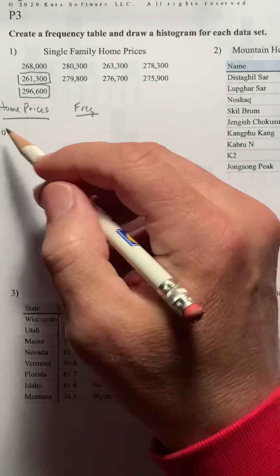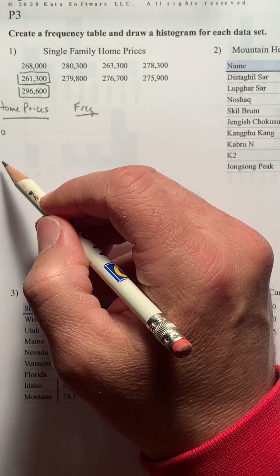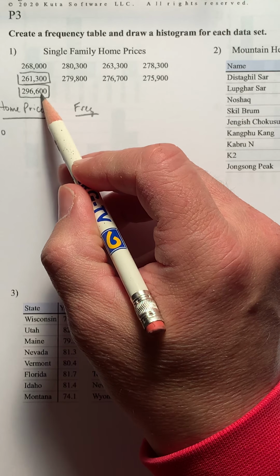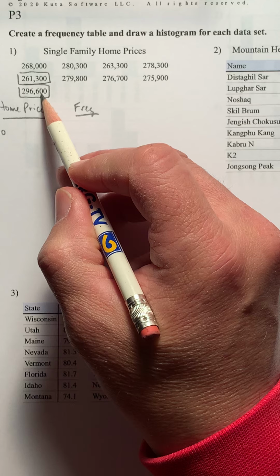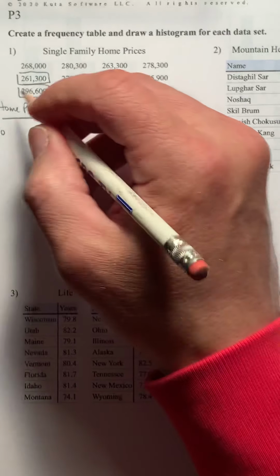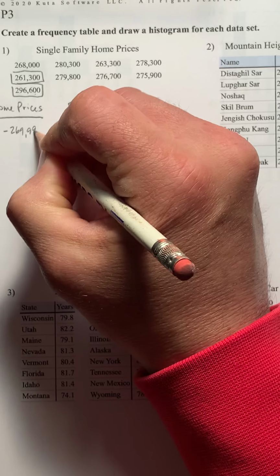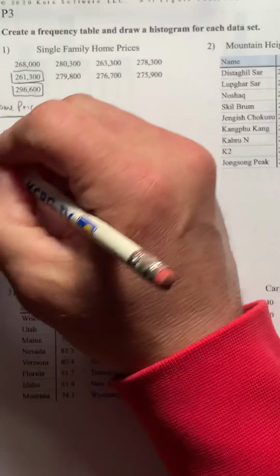And then we need to go to the largest value. We're going to do probably 4 or 5, could do up to 6 intervals that are going to fit to include the largest value, which, if we want to go a little larger than that, is probably about 300,000 or close to it. I think the easiest way to do this will be to go 260,000 to 269,999.